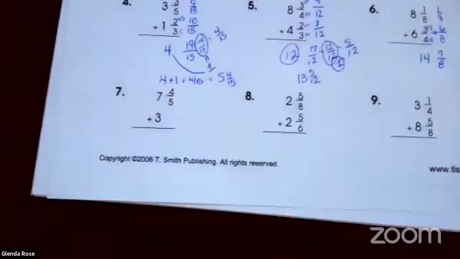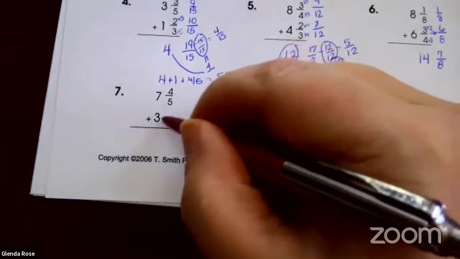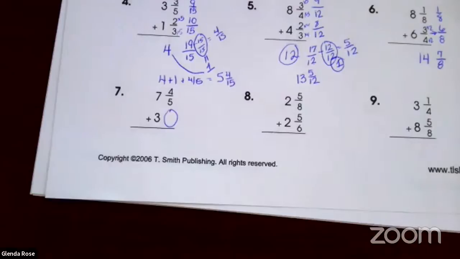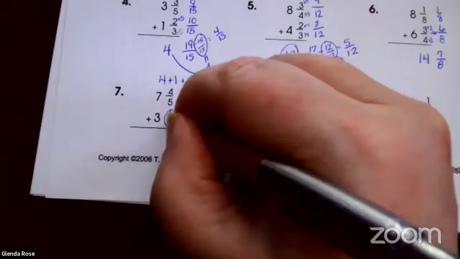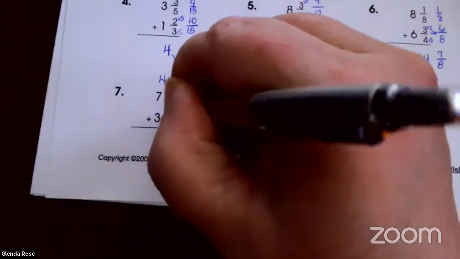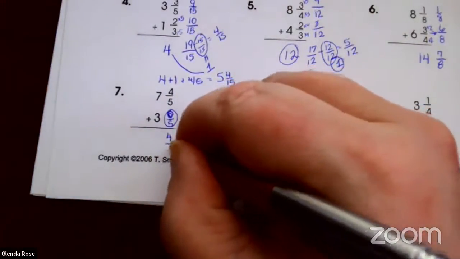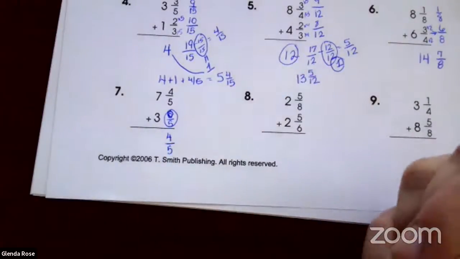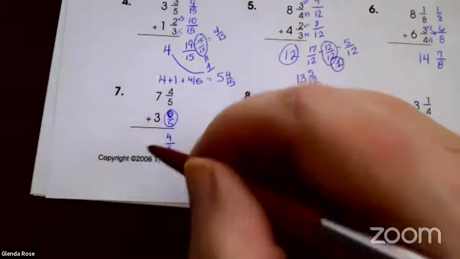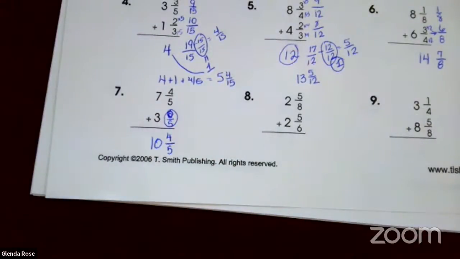Okay, so here in number 7 we have a slightly more interesting problem. There's nothing here. What does that mean? What do I do with that? Well, it means that I have 0/5. There are no parts here. 0. Looks like a 6 on the screen, but it's a 0. 0/5. So 4 plus 0 is 4, and I just bring it down, 4/5. And then all I need to do is add my whole numbers. And there you have it.